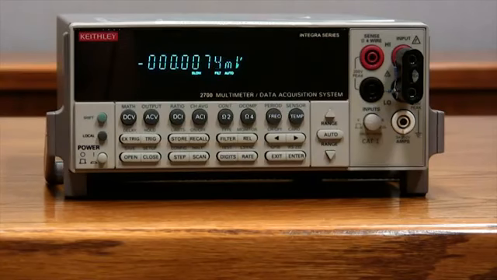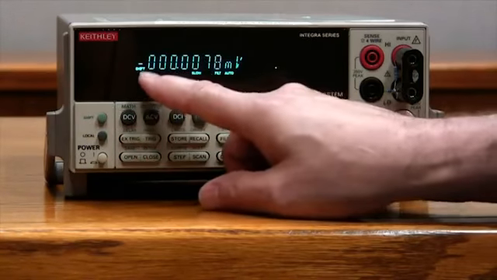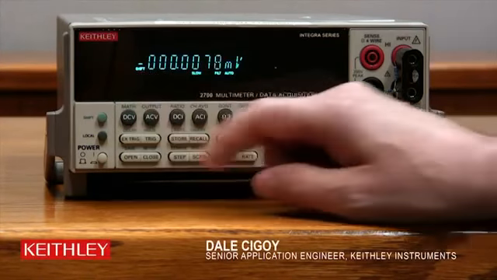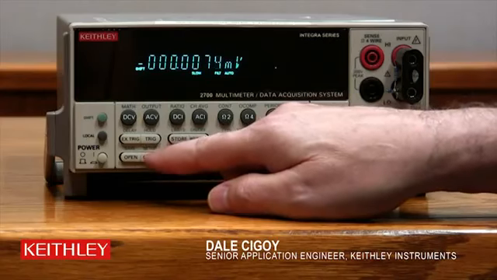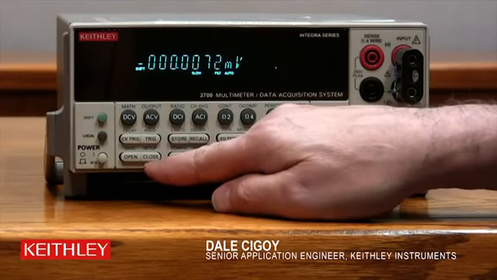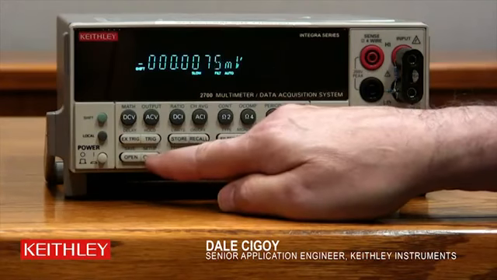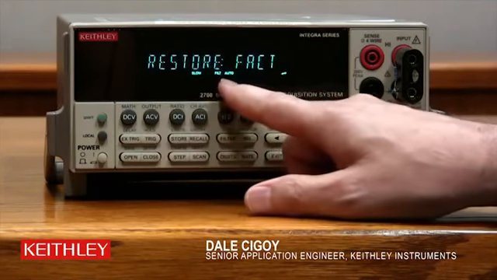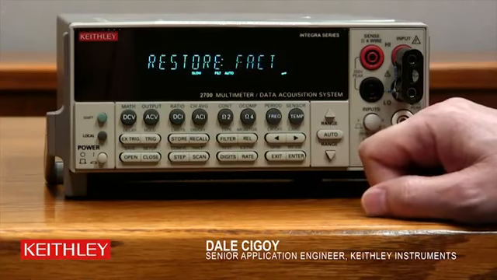On the front panel, all we have to do is hit the little blue shift button, let go, and you'll notice on the display it says shift. Then we press the setup button here, which is also in blue. It's really the close button, but since we hit shift, it's now the setup button. We hit that and it says restore fact. That would be the factory conditions, which we're going to do in just a second.